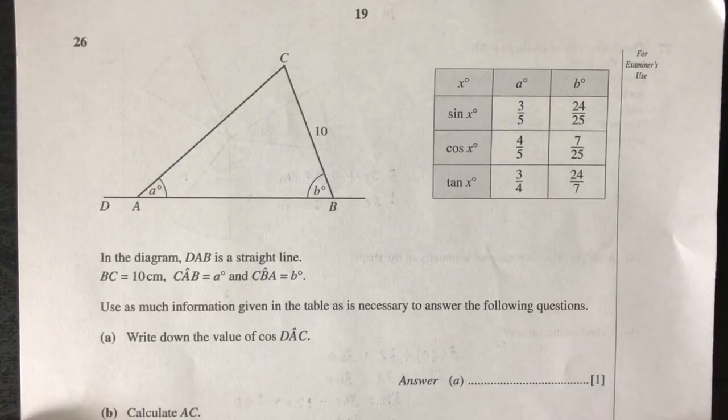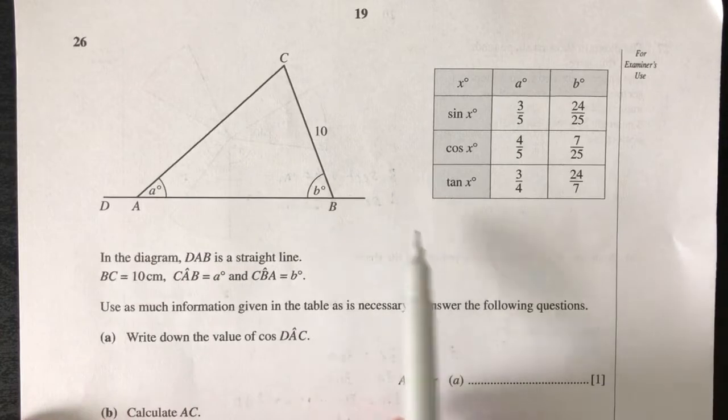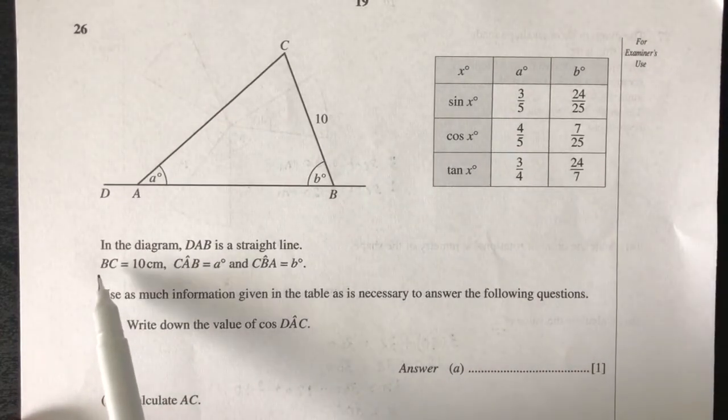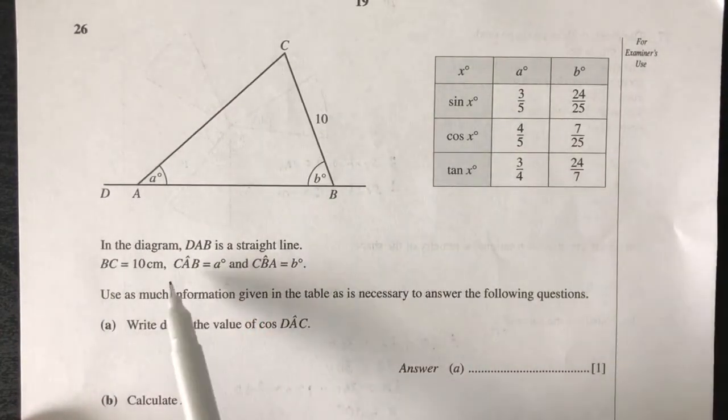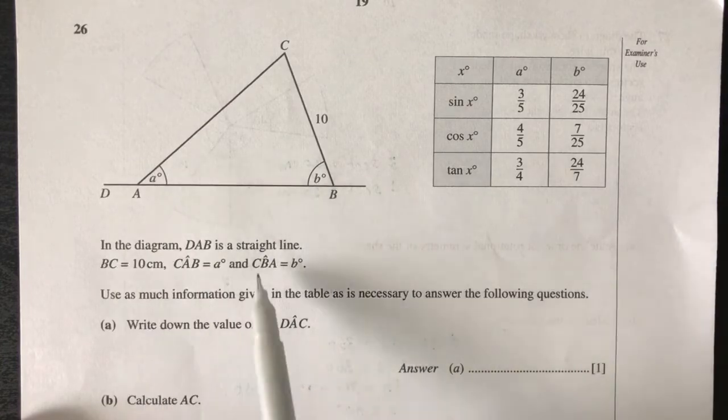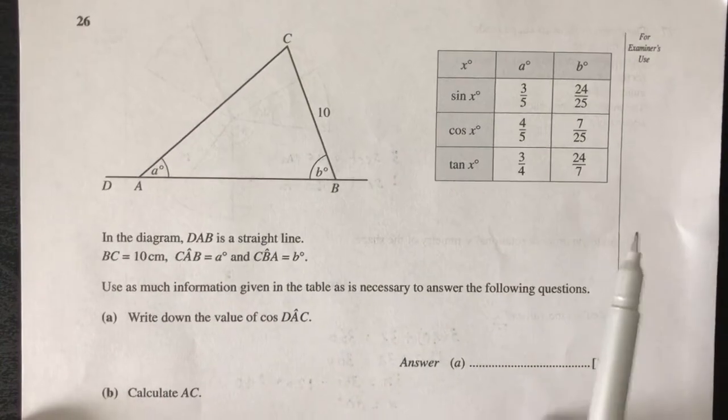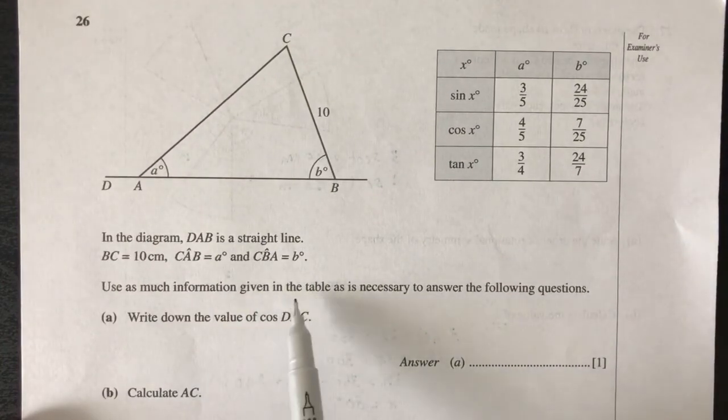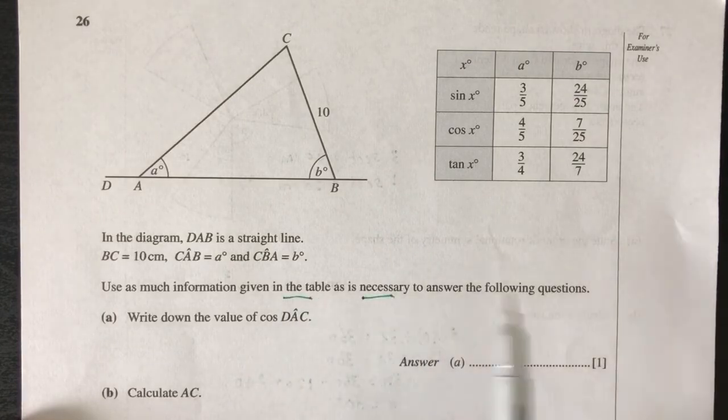Question number 26. In the diagram, DAB is a straight line. Now we have BC as 10, angle CAB as A, and angle CBA as B. Use as much information given in the table as necessary.